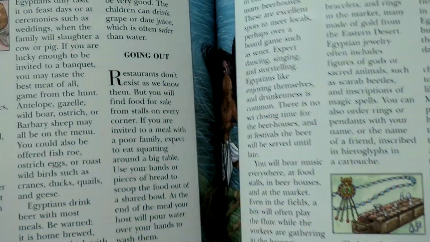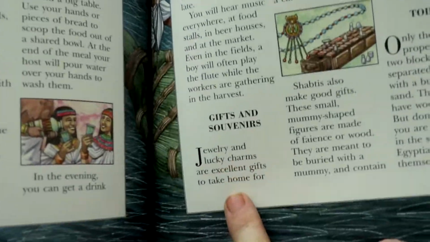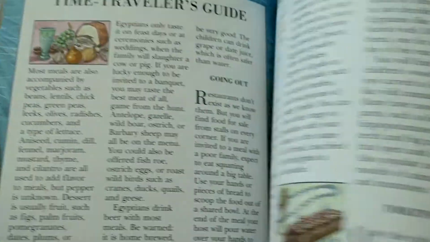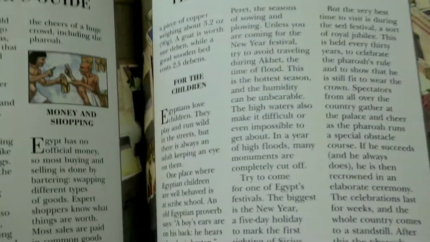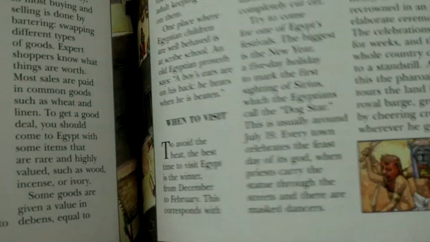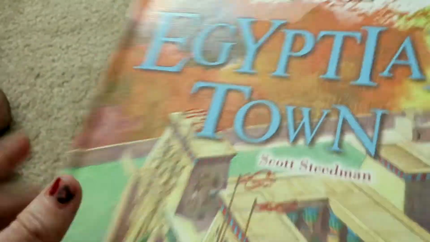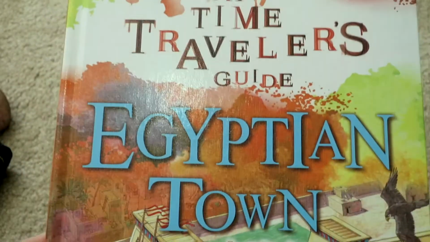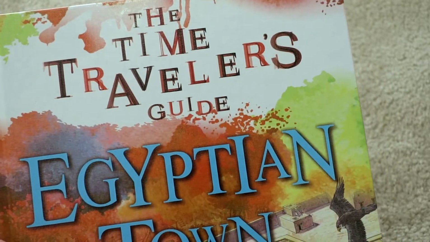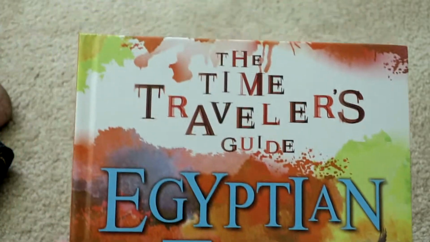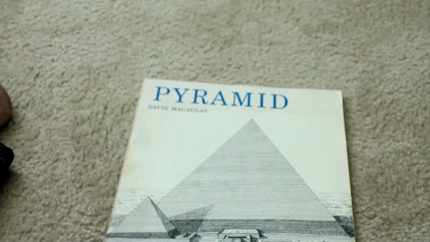Like what gifts you should get. That was a fun way to do that, since I love travel guides. We'll look for others in this series, because I think it was a nicely well done thing. A little simplified. No, a lot simplified, but still a nice kind of overview.